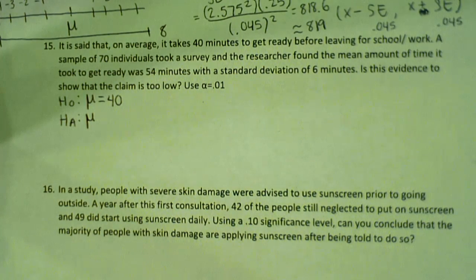So what would be the alternative then? It's asking, is there evidence to show that the claim is too low? So they're thinking that the claim is too low.